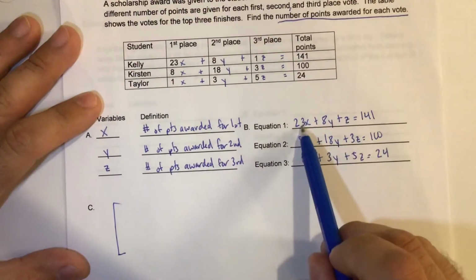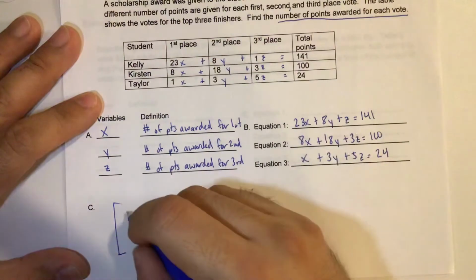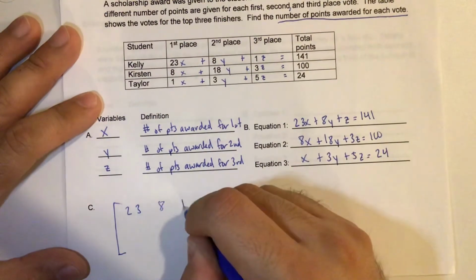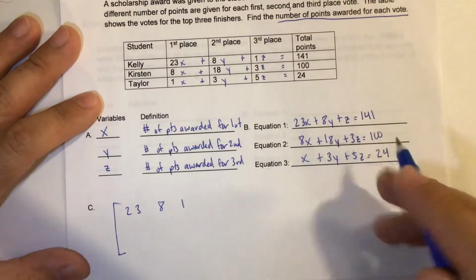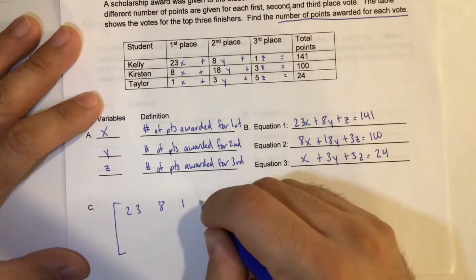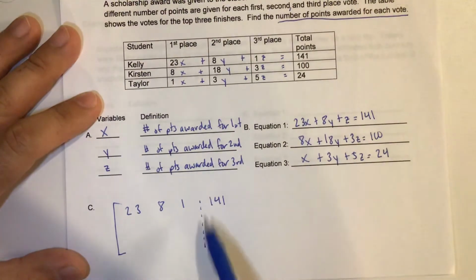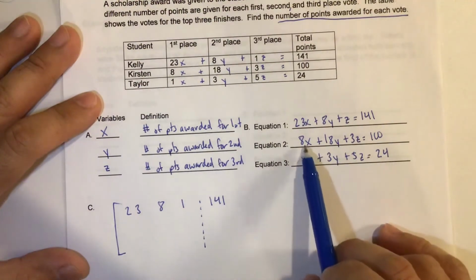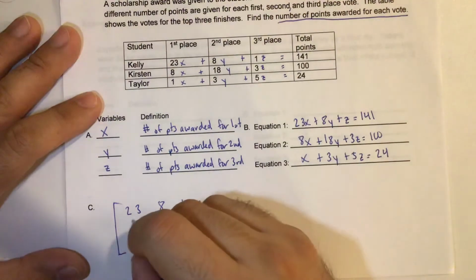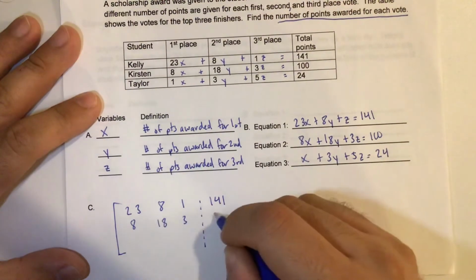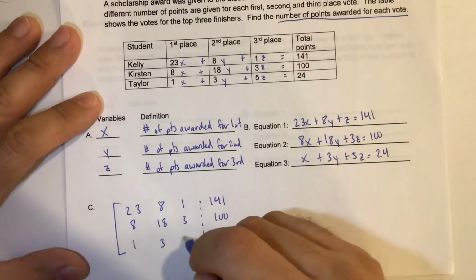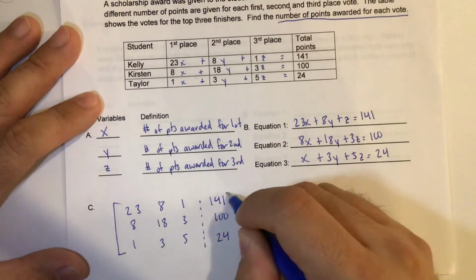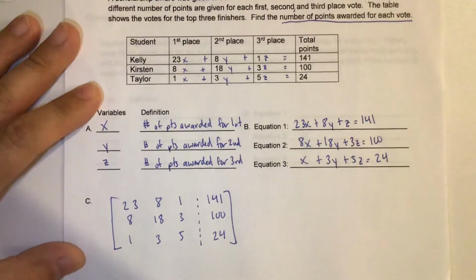So for the first row, my coefficients are 23, 8, and 1, and my constant is 141. And I put my dashed line to represent the equal bar. Remember, you can make that solid. It's up to you. From here, 8, 18, 3, 100. And then 1, 3, 5, 24. And there is my augmented matrix. All right, let's take a look at the next one.